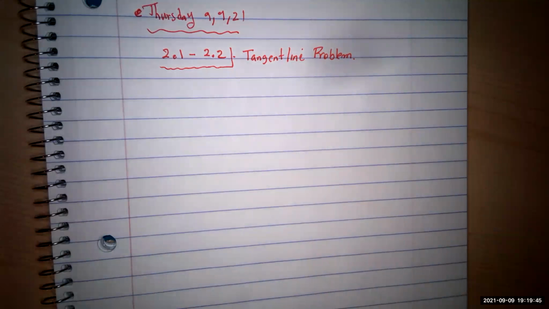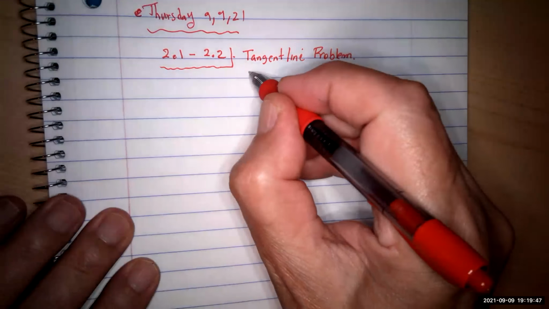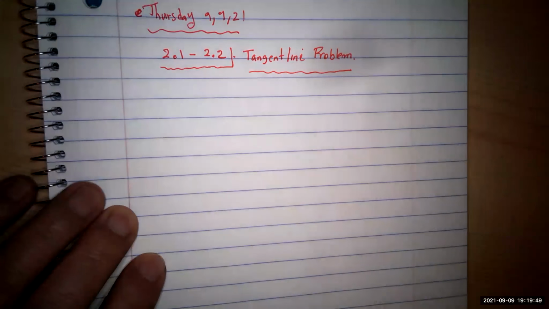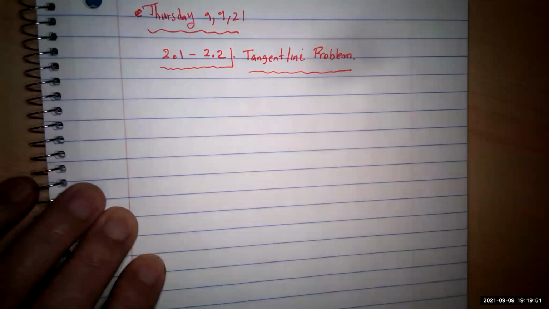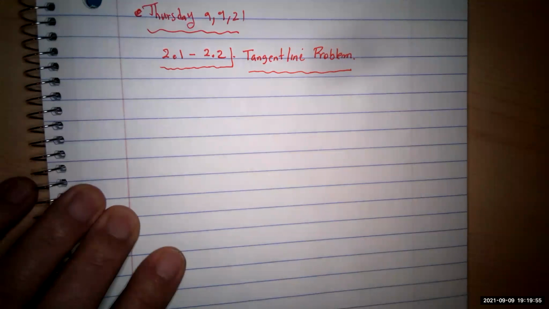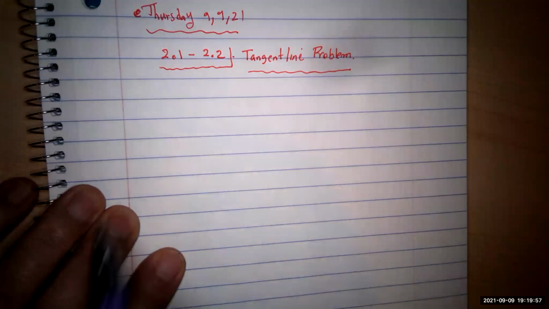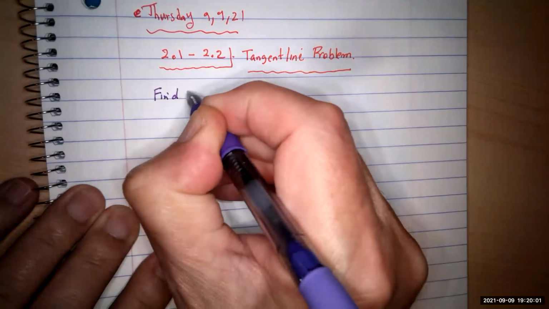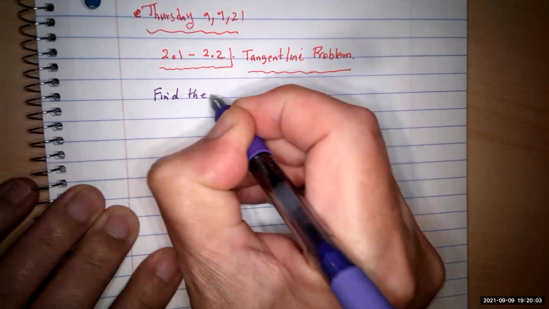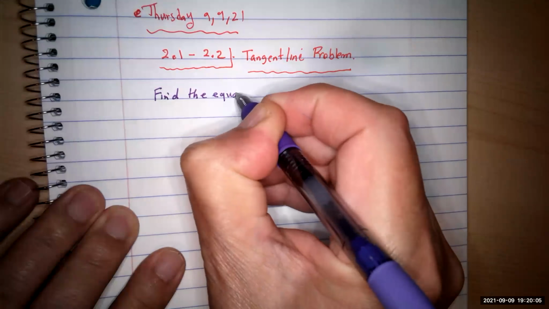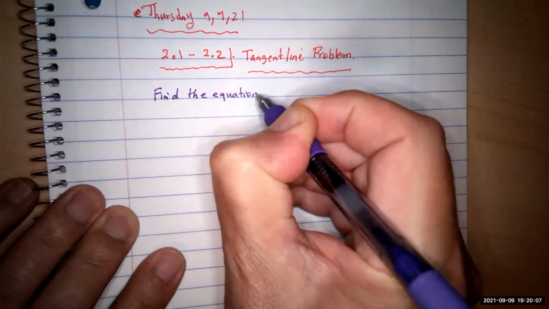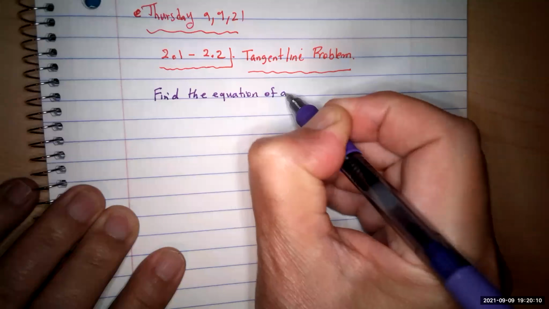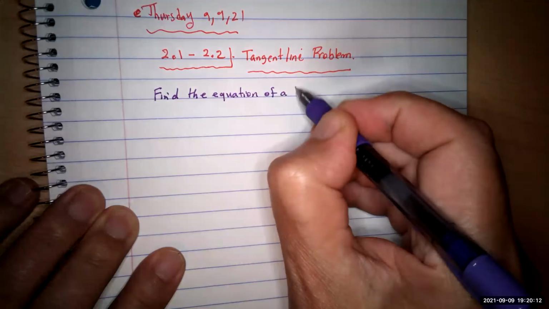Okay, so what is going to be the tangent line problem? We are going to have a curve, a function. What would we like to do? We'd like to write the equation of a tangent line to the graph of the given function. So this is the question: find the equation of a tangent line.